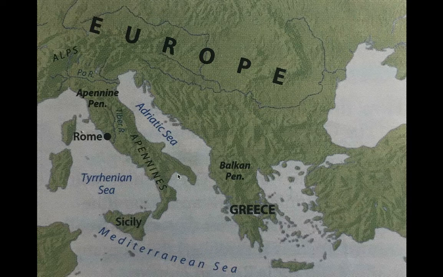called the Apennine Peninsula. I've always called it the Apennine Peninsula, but I was listening to something yesterday and I heard them call it the Apennines Peninsula. And the way you can remember that it's called that is it's got the word nines at the end of it. Okay, so the Apennines Peninsula.